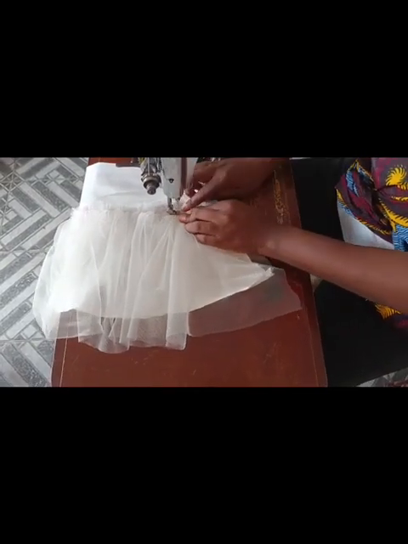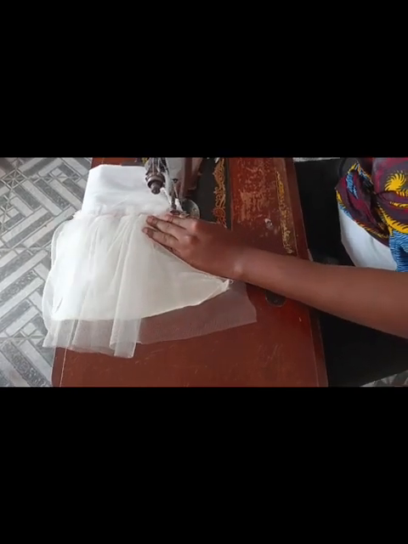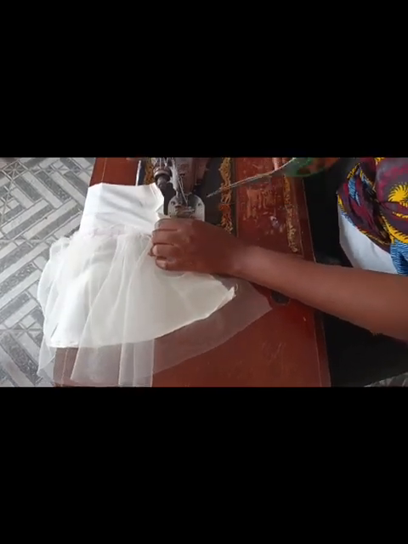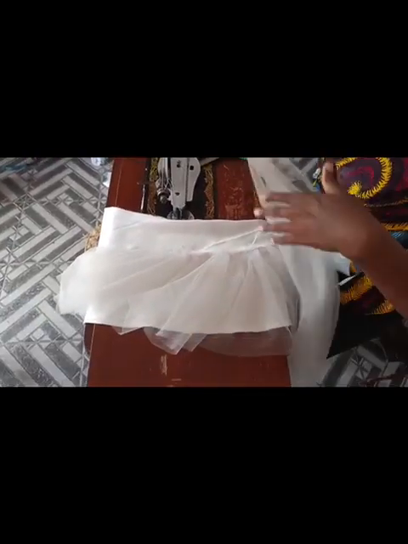So it's obvious that I'm already done with this first layer. So I'll be repeating the same process for the next layer.